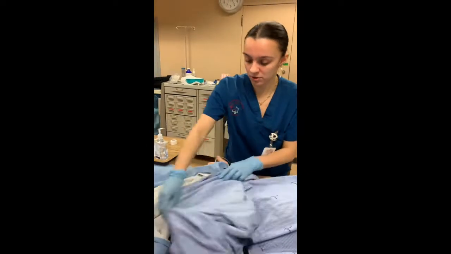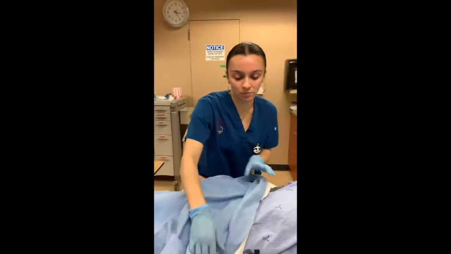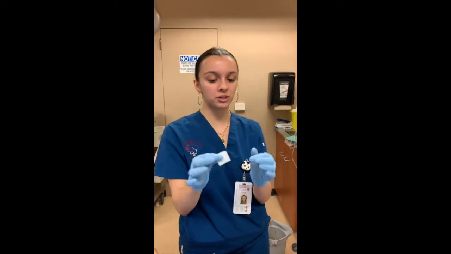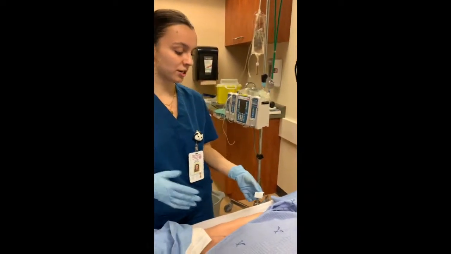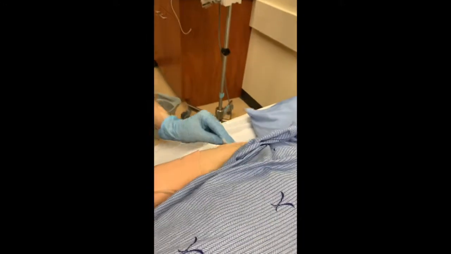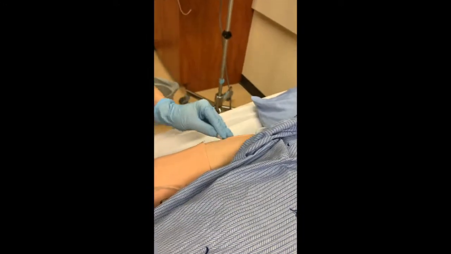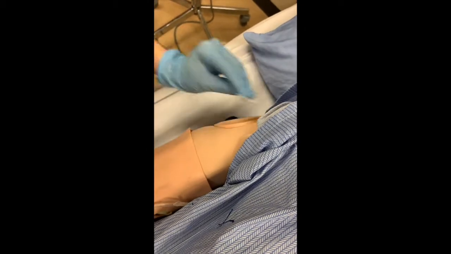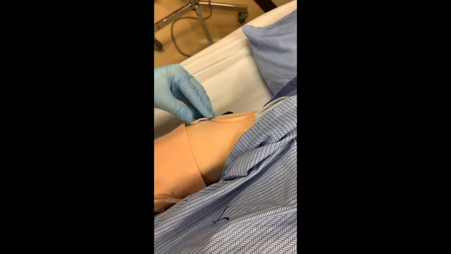Okay. So now I'm going to be giving the intramuscular injection. So what I'm going to be doing first before the injection, I'm just going to clean the area for approximately 30 seconds, as you would do in a real clinical setting. So just going to make sure everything is clean around it with these alcohol wipes. In a real clinical setting, you would do this for approximately 30 seconds. Okay. So now we can get on with the injection.